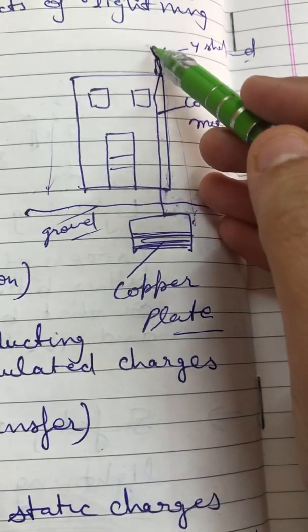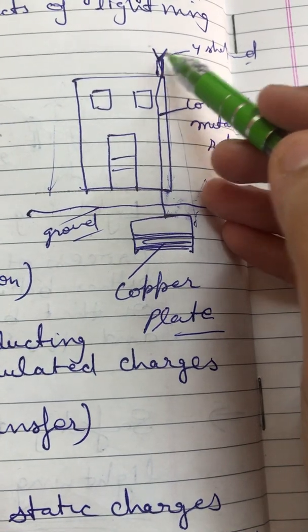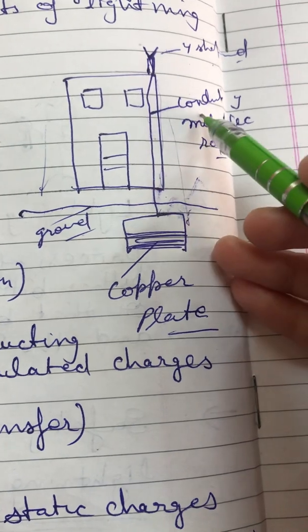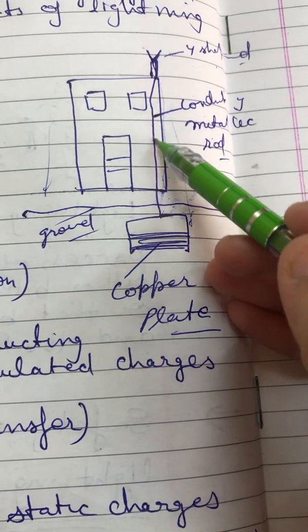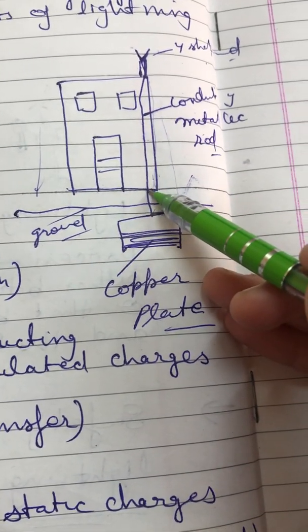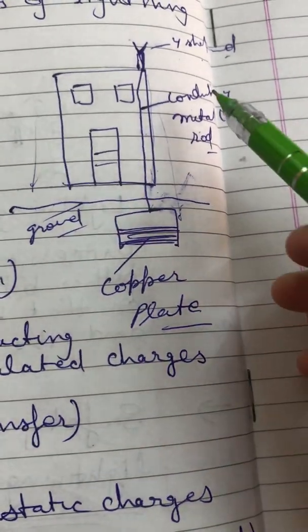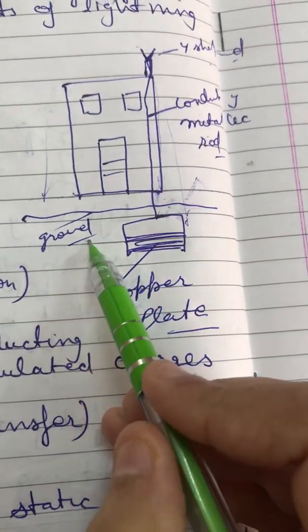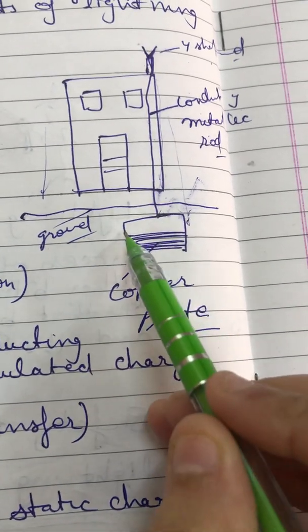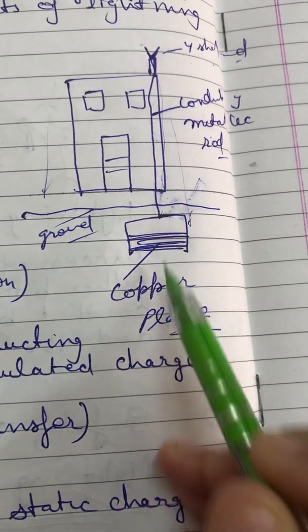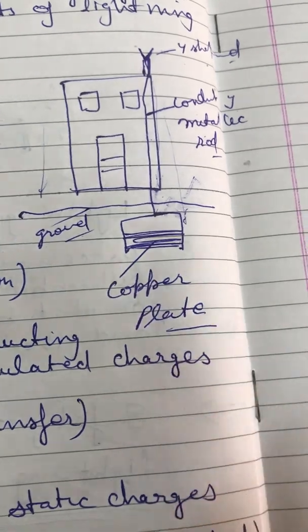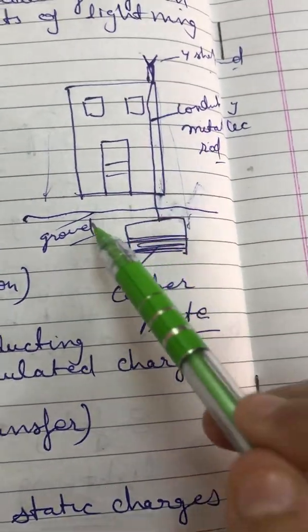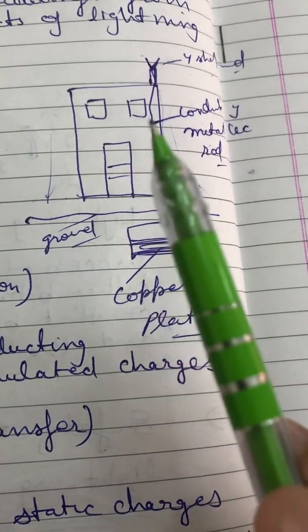The top, the higher part of the lightning conductor is Y shaped. Then we have the conducting metallic rod. Today it is placed in the walls of the house. Then in the ground we bury the copper plate, attached to it. So it has three parts mainly: Y shaped, then metal rod, then in the ground we have the copper plate.